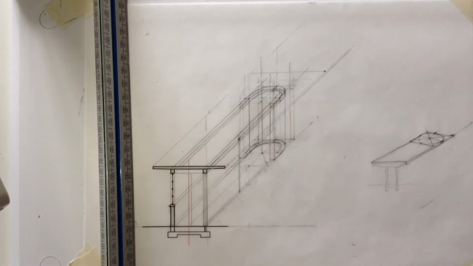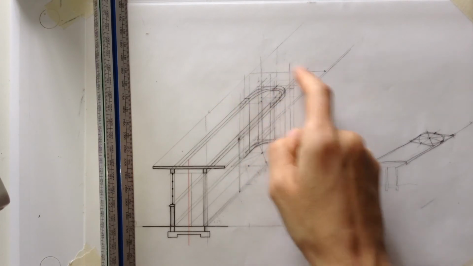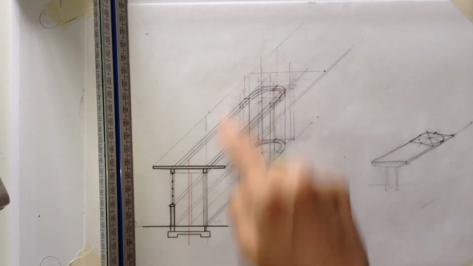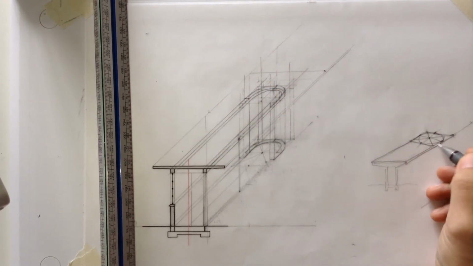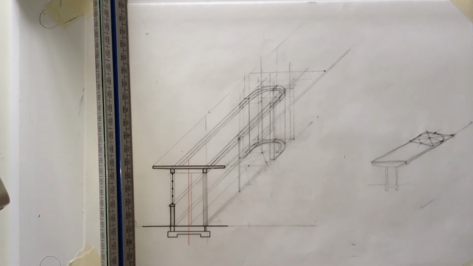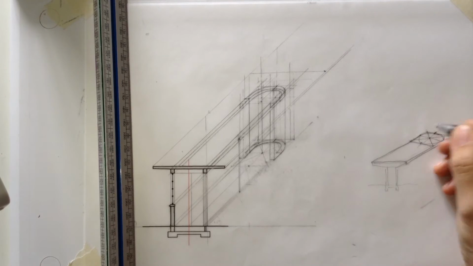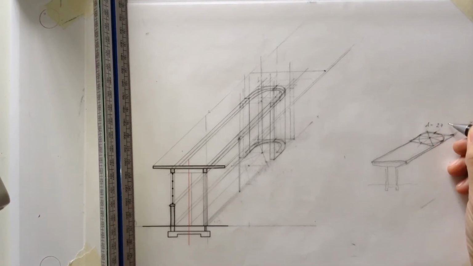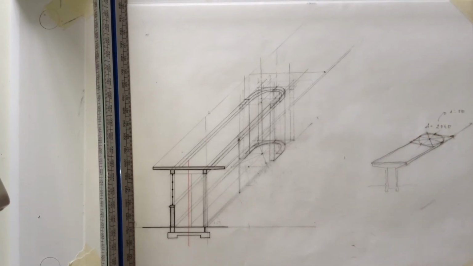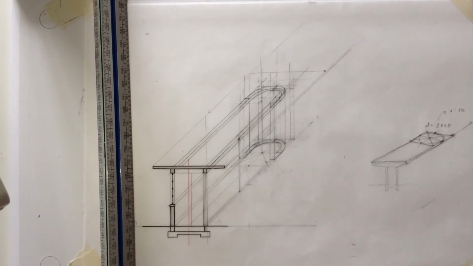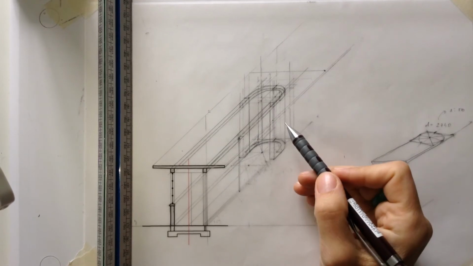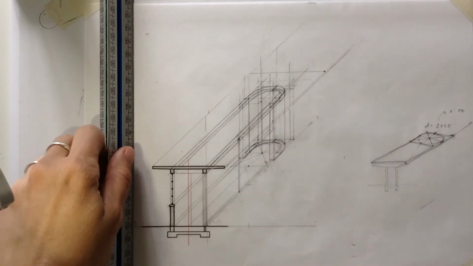So I'm going to look at the overall dimension of my circle. This was 2,740, so if we're looking at the diameter of the roof, that is 2,740. Convert it to 1:50. So you're going to need one of these. I'll measure that up, that is there.